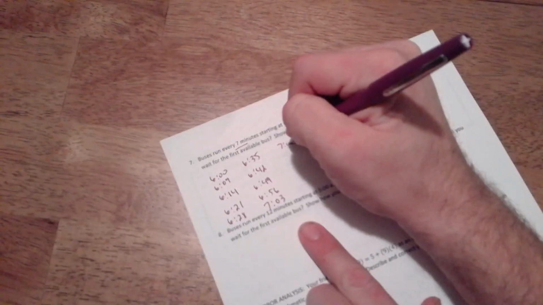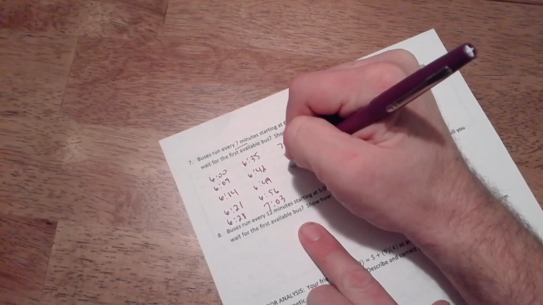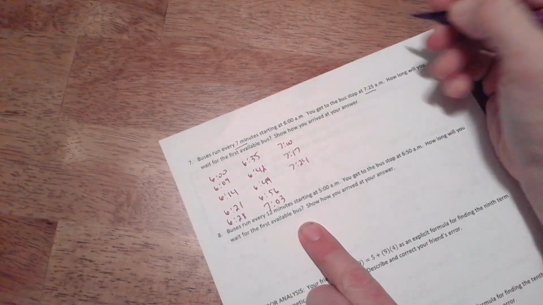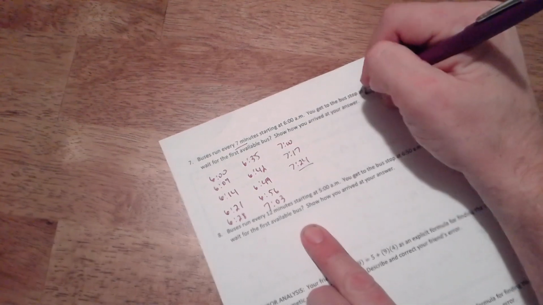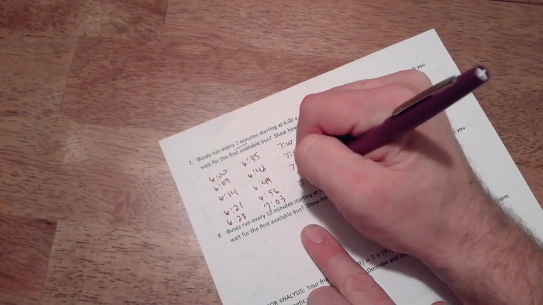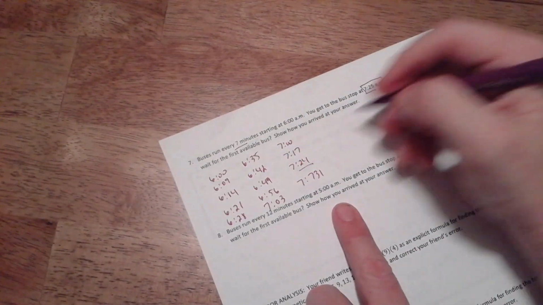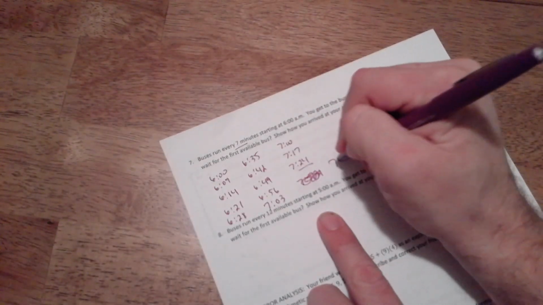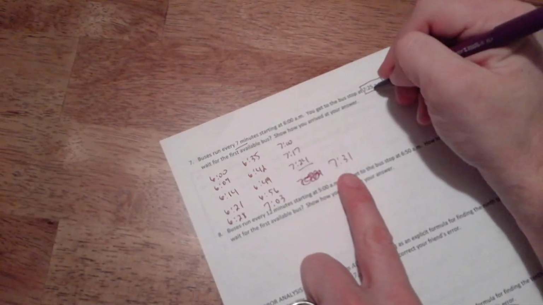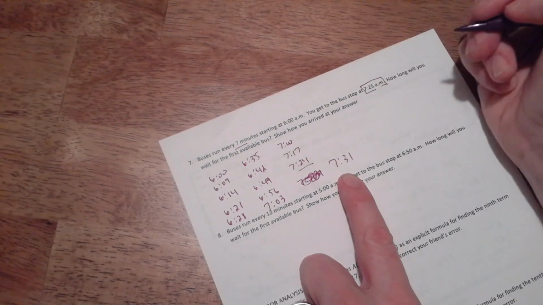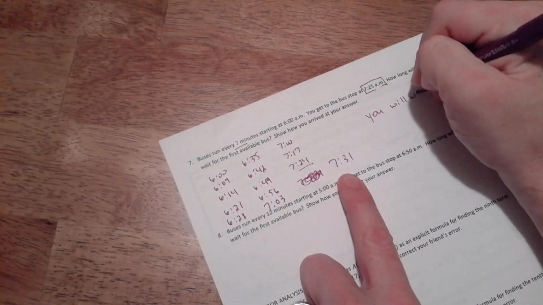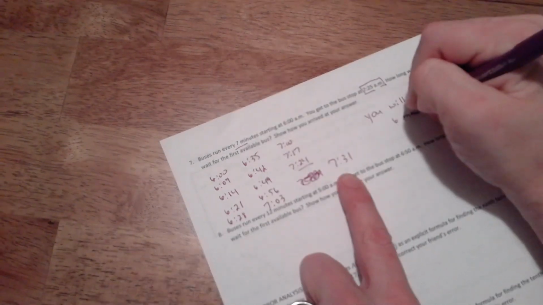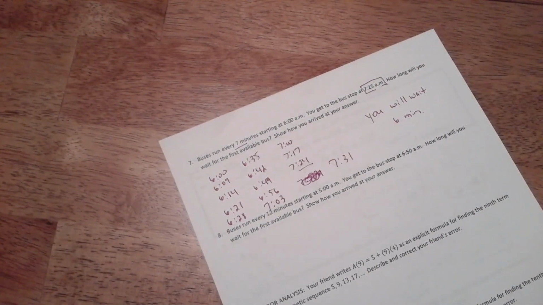And then 7:10, 7:17, 7:24. Now if you look, 7:24, you get there at 7:25. The next bus doesn't come until 7:31. Which means you have to wait 6 minutes. Same thing for this one. I'll let you do that on your own.